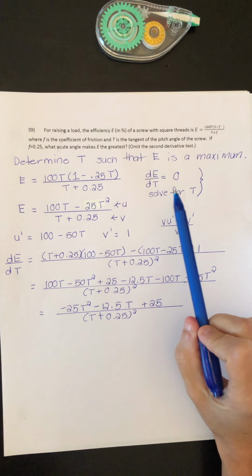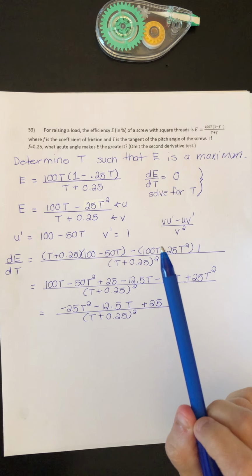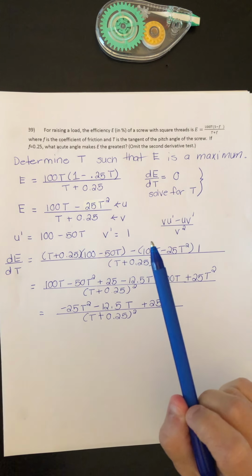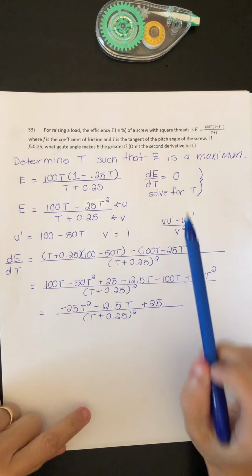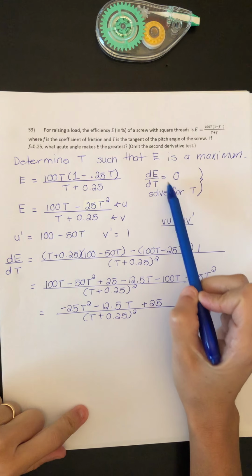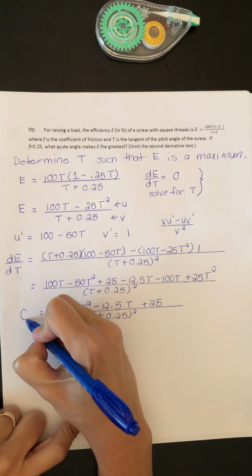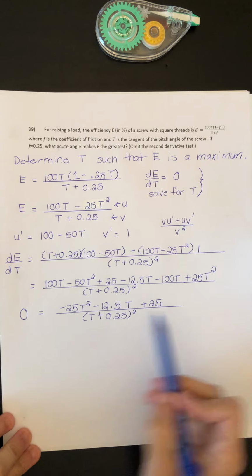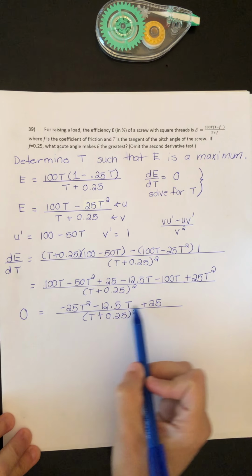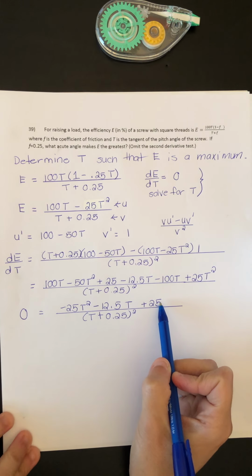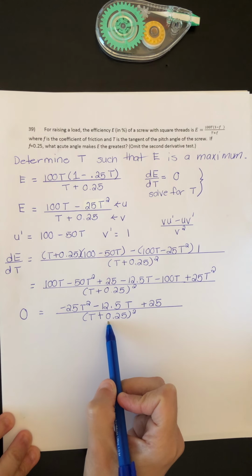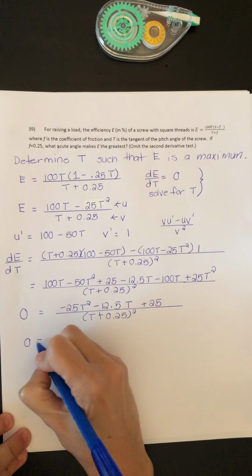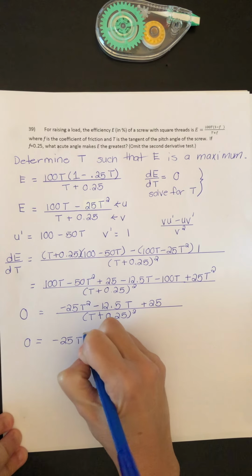And the key is we're looking for places in the graph that are extremes, which means that the slope of the tangent line will be 0 at those extremes. So we're setting this equal to 0. Now, the only way for this expression to equal 0 is if the numerator is equal to 0. So the denominator here can simply be multiplied by 0 on the left. So now we just have this.